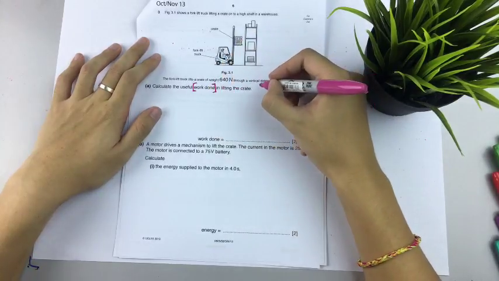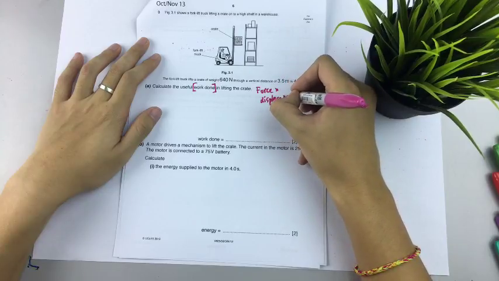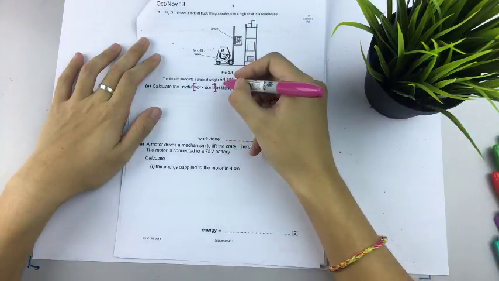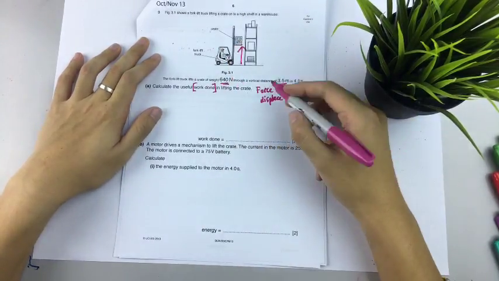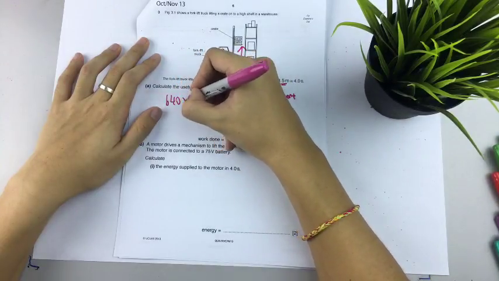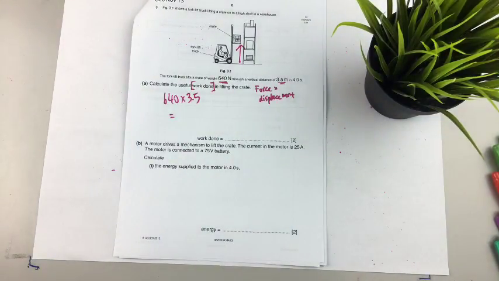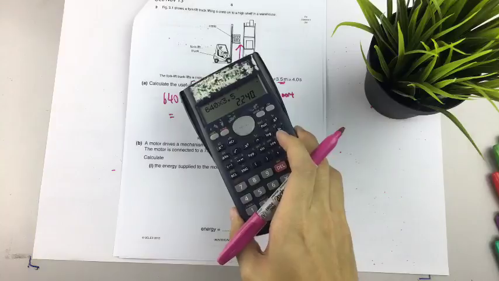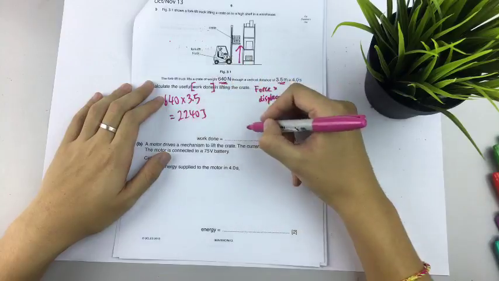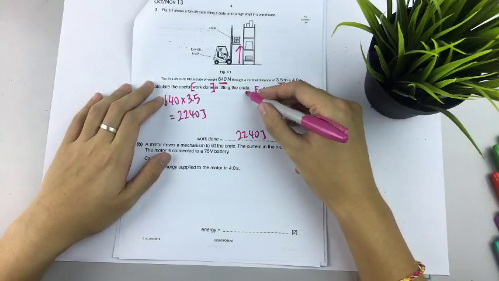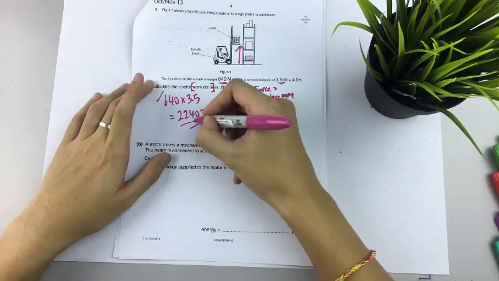Okay, so work done formula again, force times displacement. Force, you got D, then displacement, vertical height, go up 3.5. So force 640 times 3.5. Then calculator. 2240 joules. So remember, write down the unit, so we can get the correct answer.